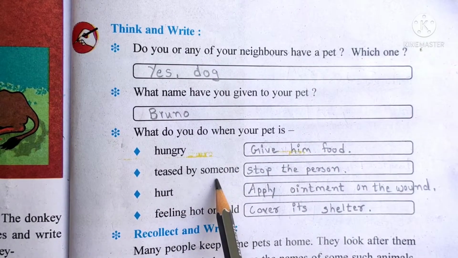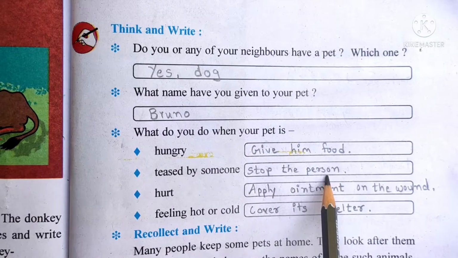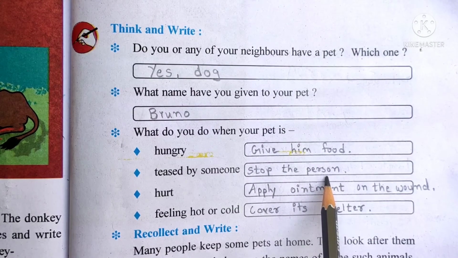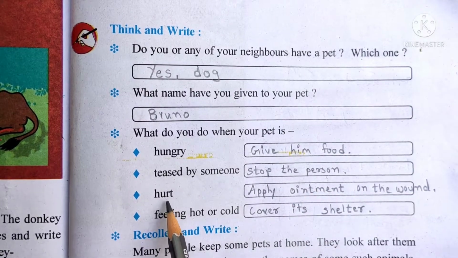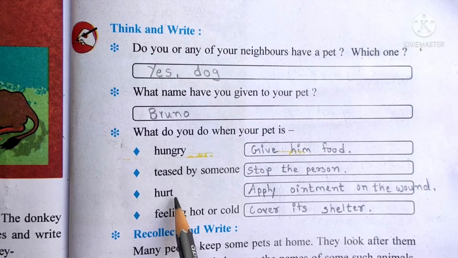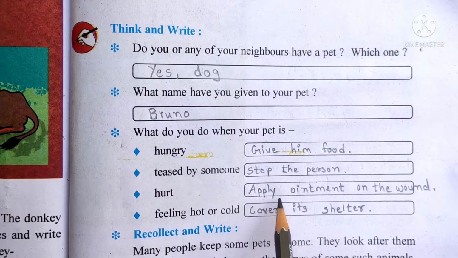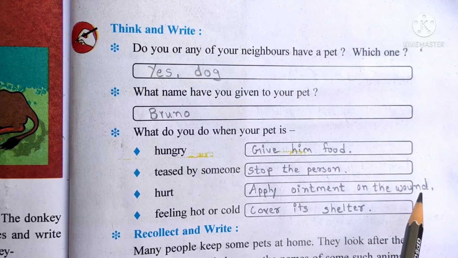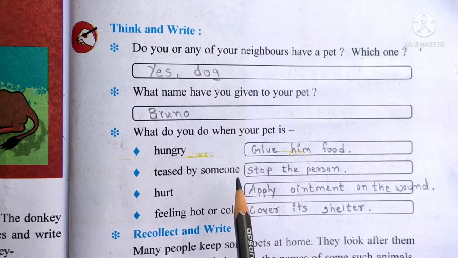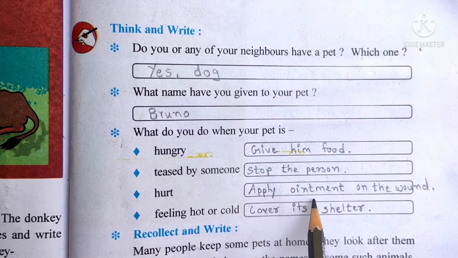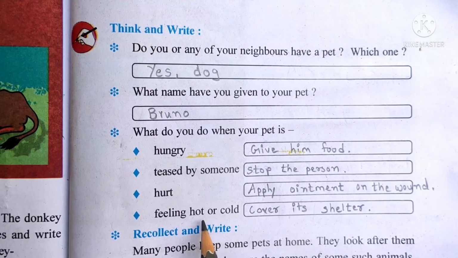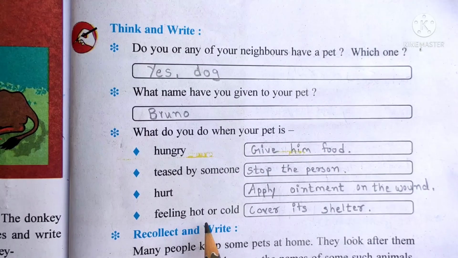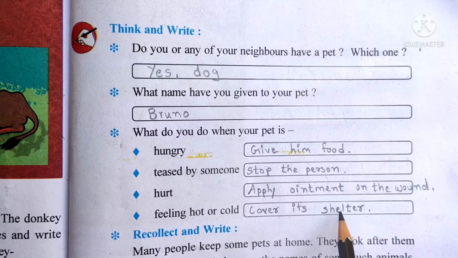When teased by someone, stop the person. We request that person to stop it. Don't tease the animal. Hurt. If our pet is hurt, we consult a veterinary doctor, that is a doctor of animals, or apply ointment on the wound. The place where the pet gets hurt, we apply ointment. Feeling hot or cold? When the pet feels cold, we cover its shelter.